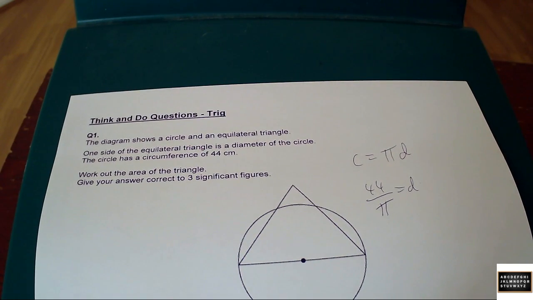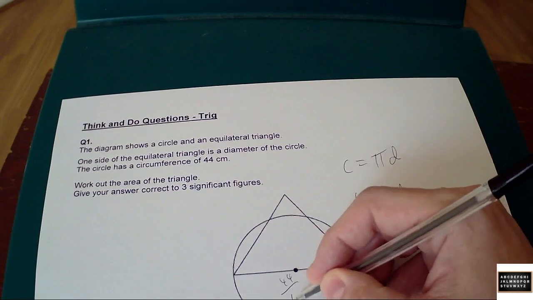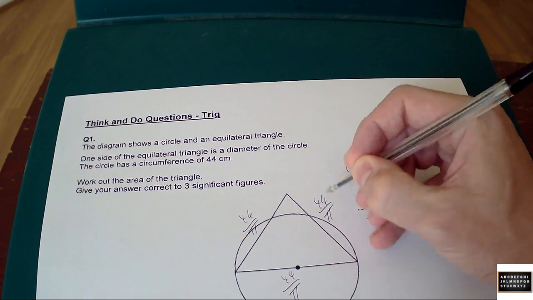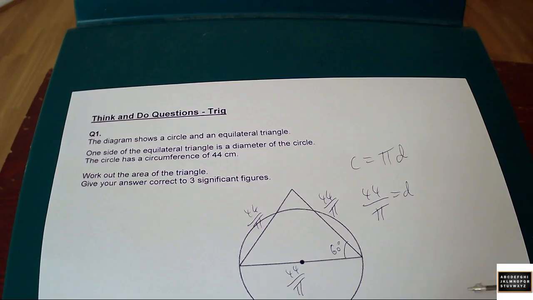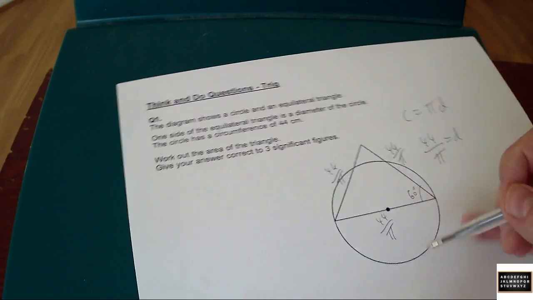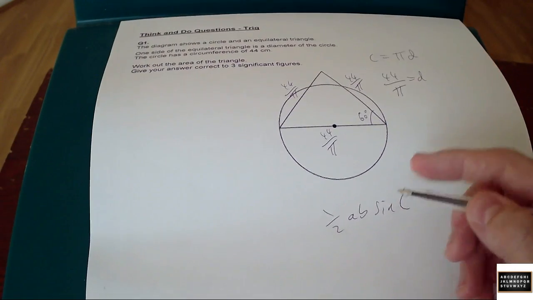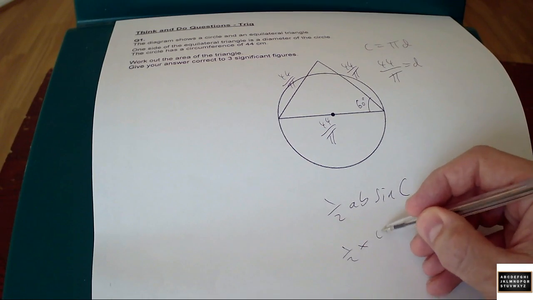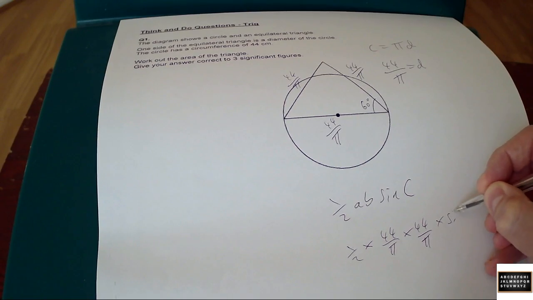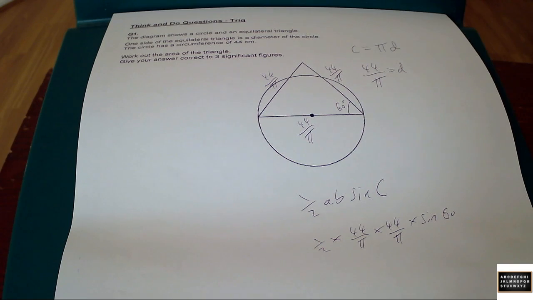Because it's an equilateral triangle, this side would be 44 over pi, but this is also going to be 44 over pi, and this is going to be 44 over pi, and this angle is also 60 degrees because it's an equilateral triangle. Now we know that the area of a triangle, as I mentioned earlier, is half ab sine C, so we just need to put in half times 44 over pi times 44 over pi, and then times sine 60, and that will hopefully give us the solution that we need.